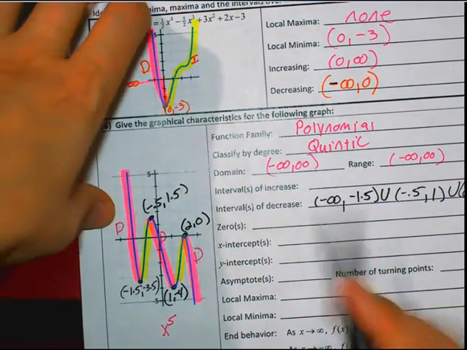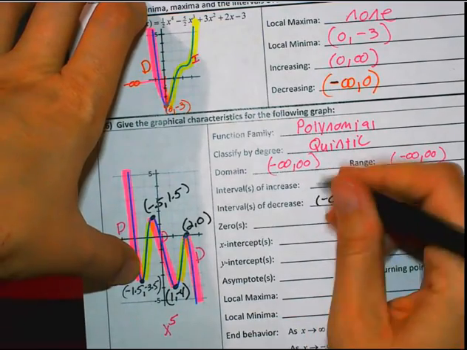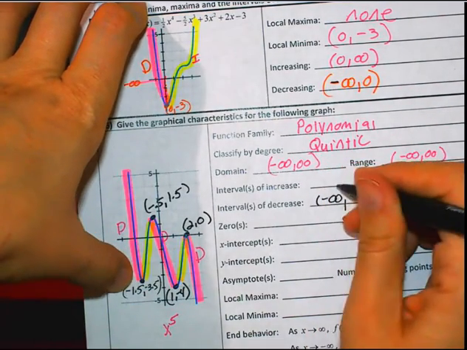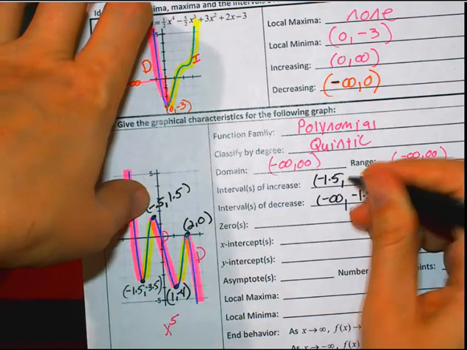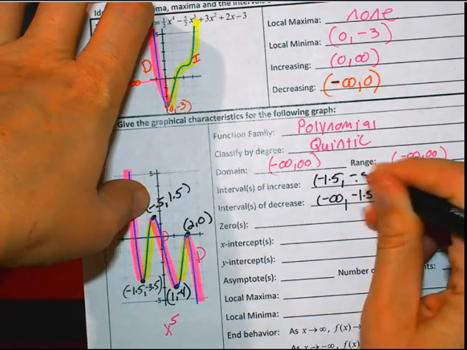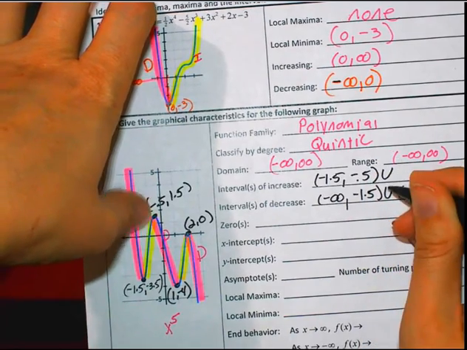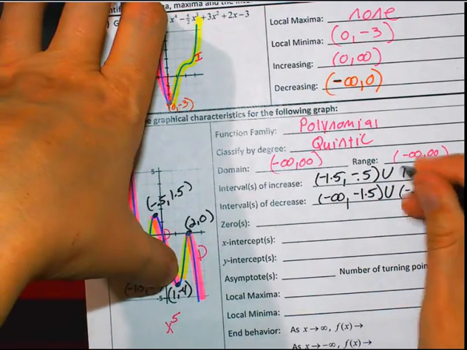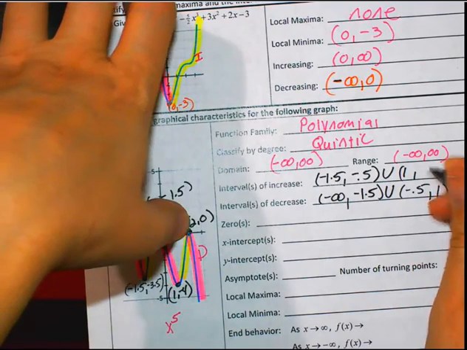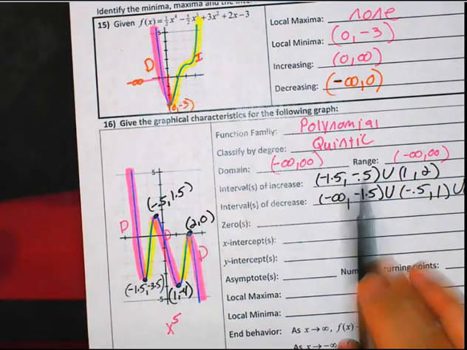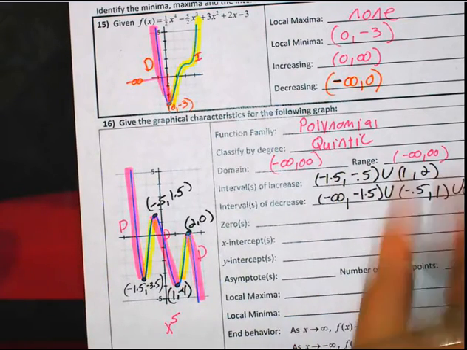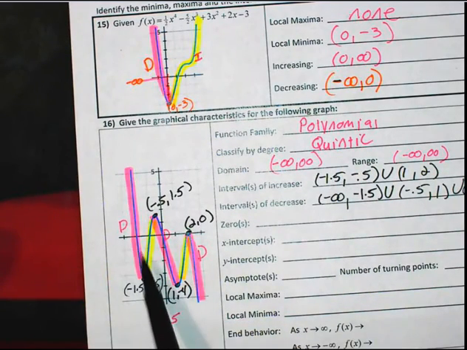All right, so then we have increasing. So I have increasing from, remember we're dealing with x values, -1.5 to -0.5. Union, increasing again from 1 to 2. And these should all match up, like the union, the pieces that are missing. So when I'm not decreasing, then I should be increasing. Let's keep going. The zeros.